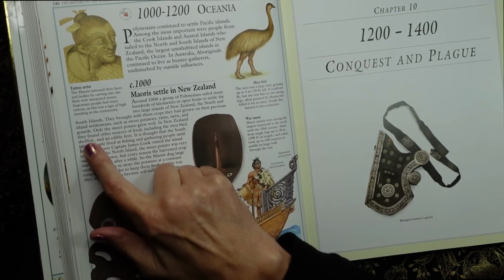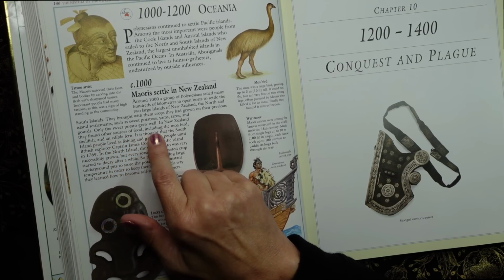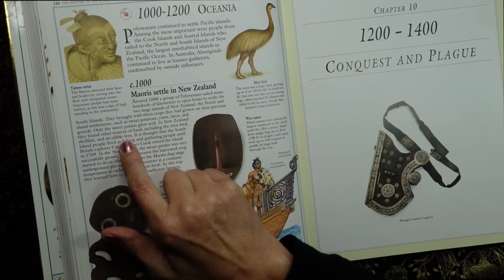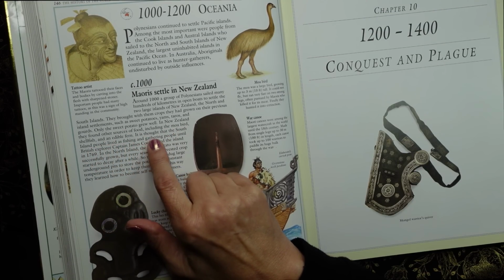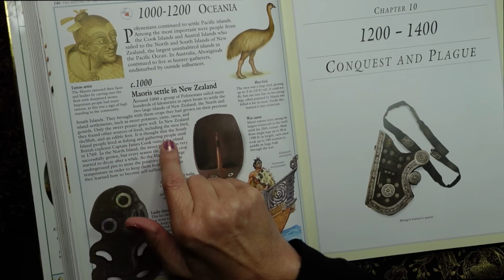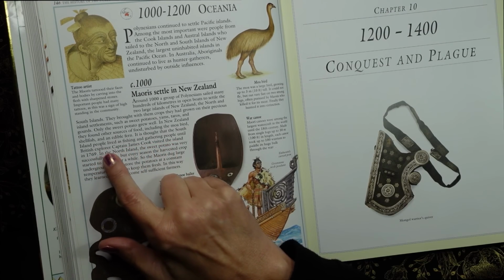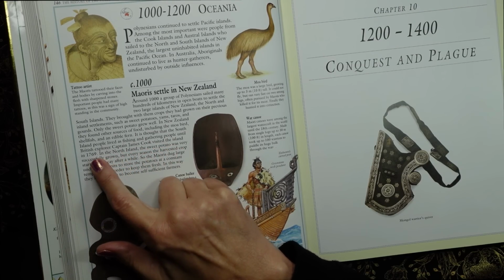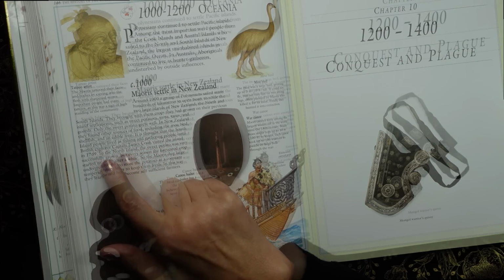In New Zealand they found other sources of food, including the moa bird, shellfish and an edible fern. It is thought that the South Island people lived as fishing and gathering people until British explorer Captain James Cook visited the island in 1769.